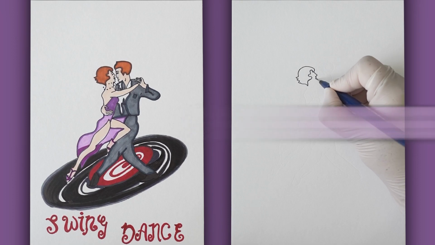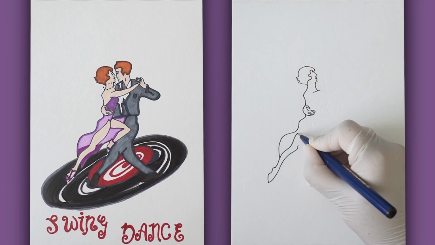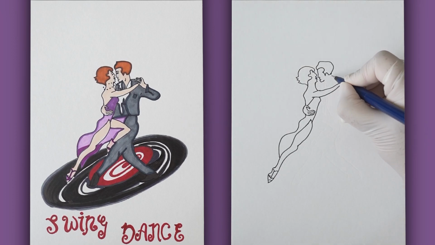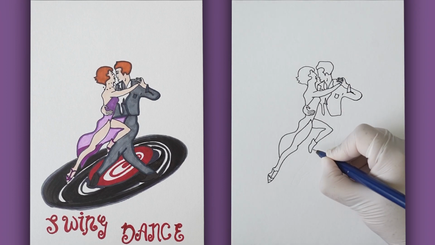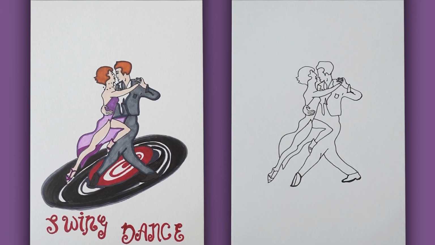Swing dance refers to a group of partner dances that originated in the United States in the 1920s and 30s. These dances are characterized by their lively, upbeat rhythms and high-energy movements.